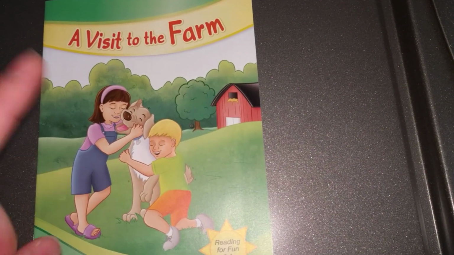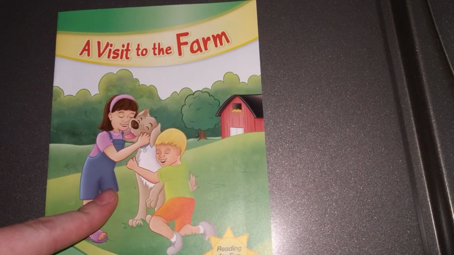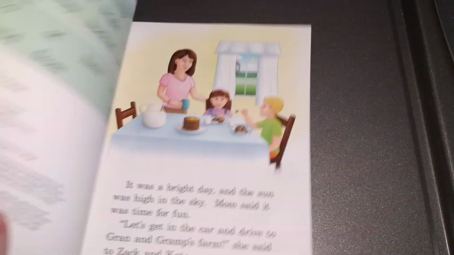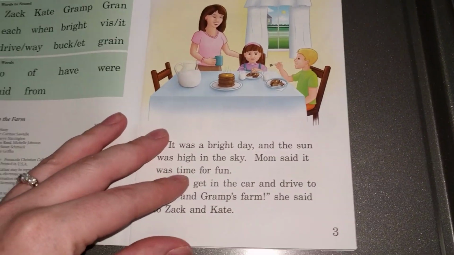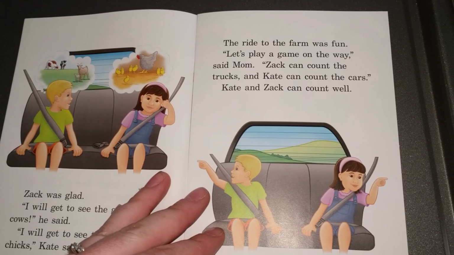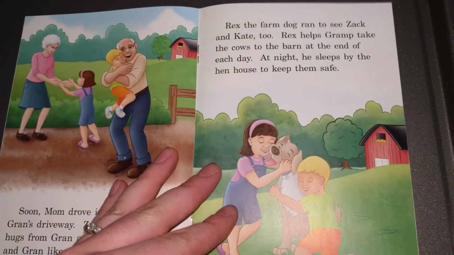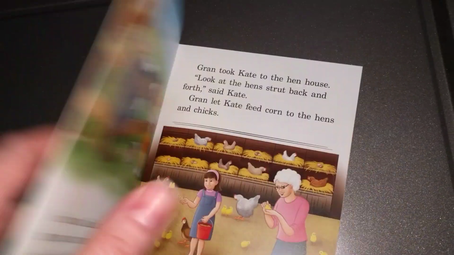Okay, then, since we were doing farms, I pulled this book out, A Visit to the Farm, and I'm just going to read this book to him because it's way over his level, but I thought it would be fun since it's kind of like a farm theme to read about farms today. So we will do that.